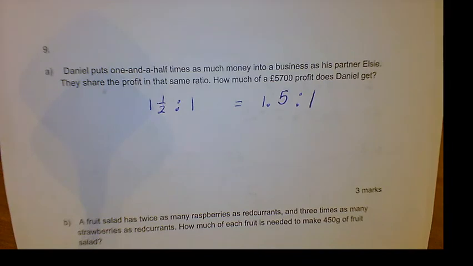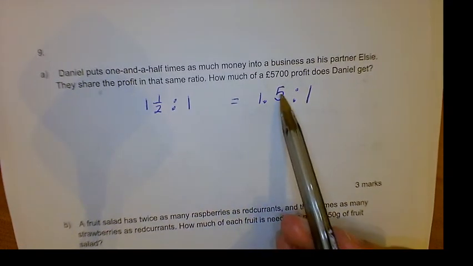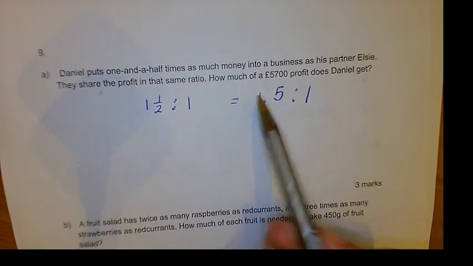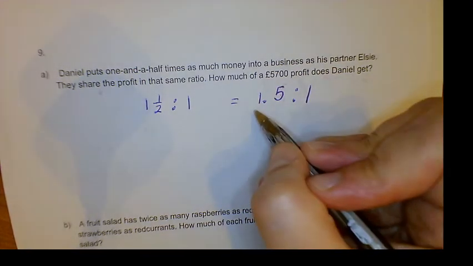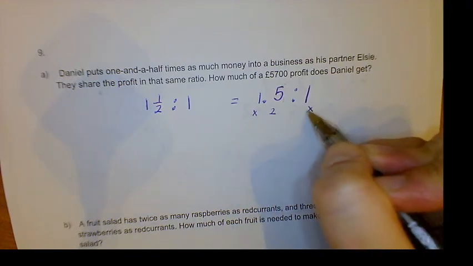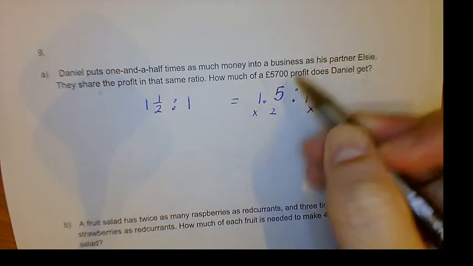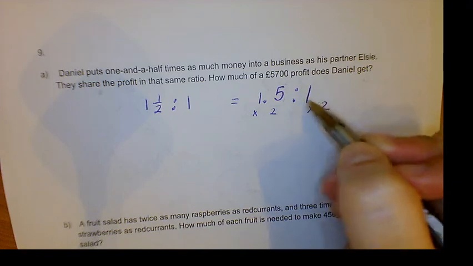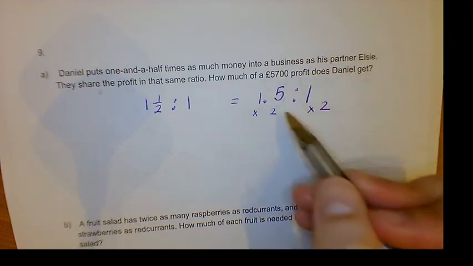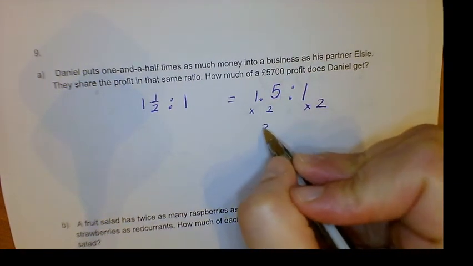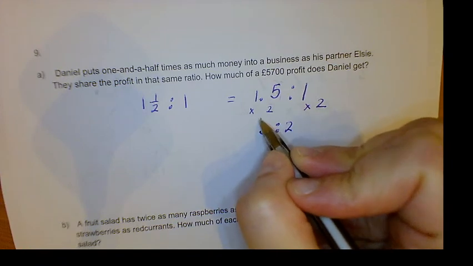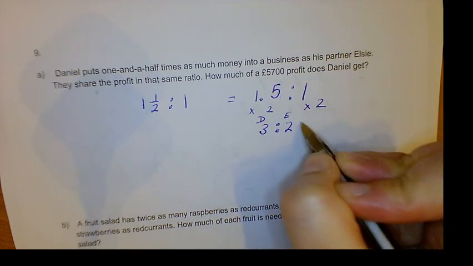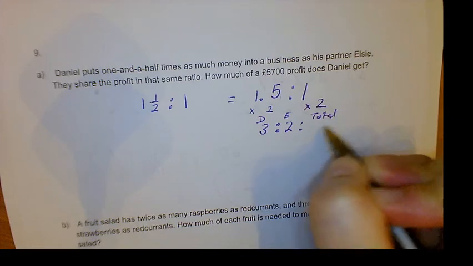But either way, you should realize that we're not supposed to have a decimal here. So how do I make 1.5 turn into a whole number? Well, I'm going to double it. We could have times it by 10, and that would have given me 15 is to 10, and then I could simplify. But in this case, I'm going to double it. That gives me 3 is to 2. Now we're going to do exactly the same thing we did before. That's Daniel, that's Elsie, and this is the total, which is 5.